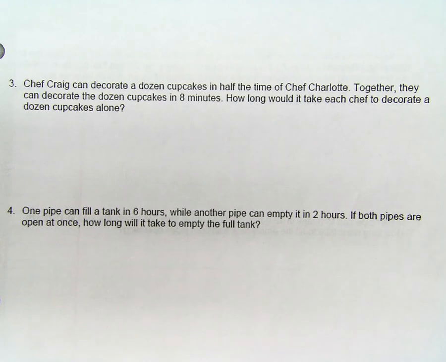Let's talk through problem number 3 on your worksheet called Applying Rational Functions. Chef Craig can decorate a dozen cupcakes in half the time of Chef Charlotte. Together they can decorate the dozen cupcakes in 8 minutes. How long would it take each chef to decorate a dozen cupcakes alone? Any ideas on how we would start this problem out?